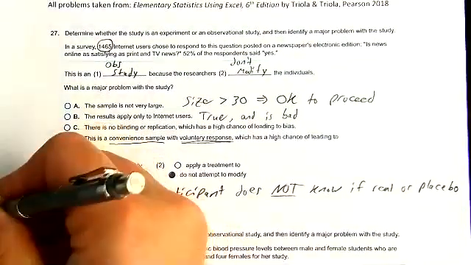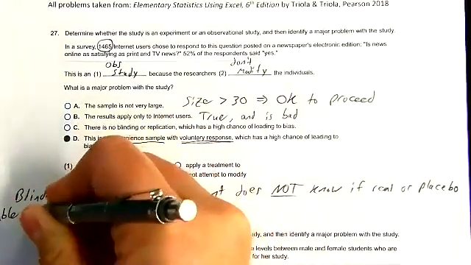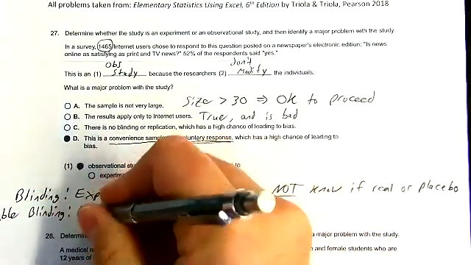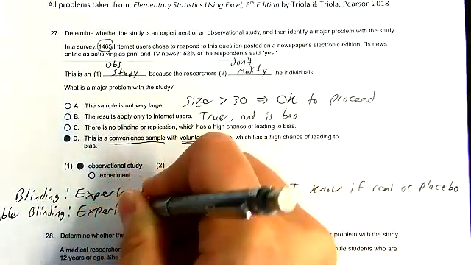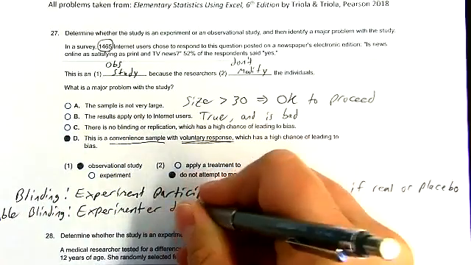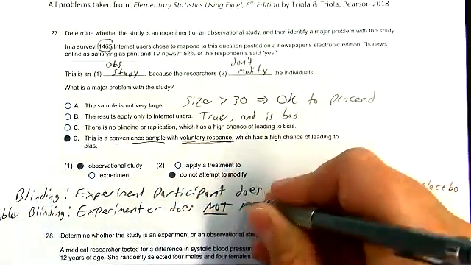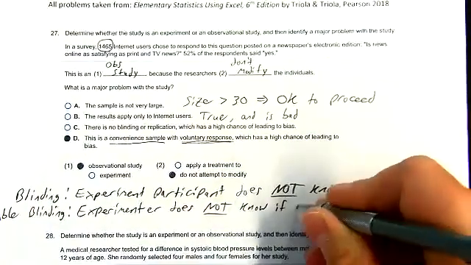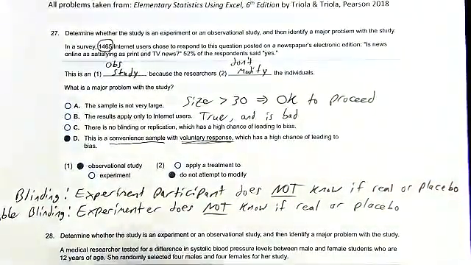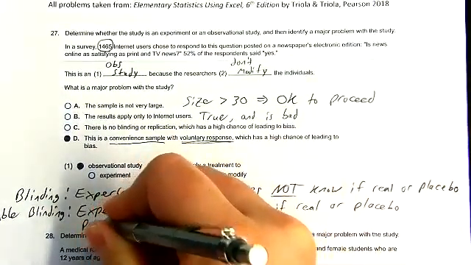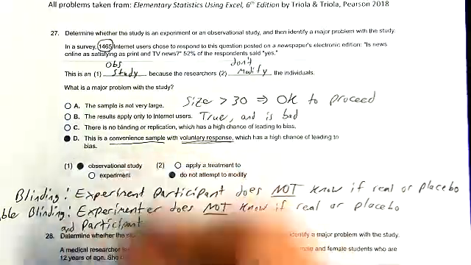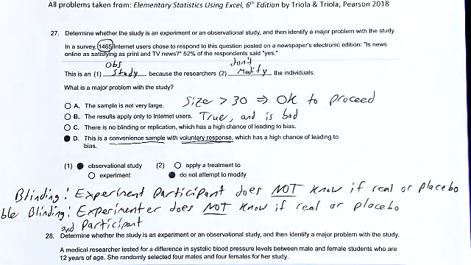Okay, then there's something called double blinding, which is even more interesting, where the experimenter does not know if real or placebo. And actually, let me amend this a little bit. The experimenter and the participant don't know.